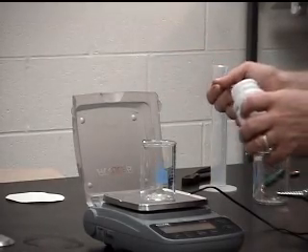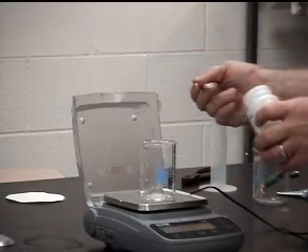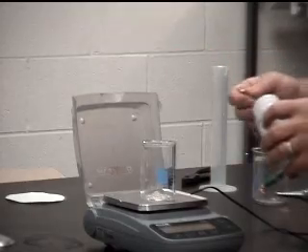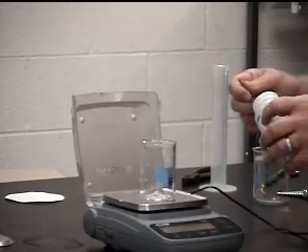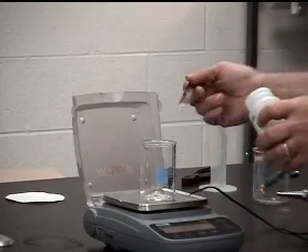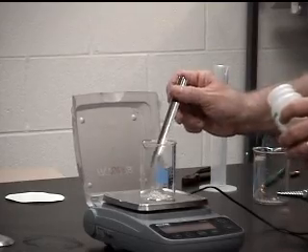And we'll see what happens with this, but we'll set it up the same way, with 100 milliliters of silver acetate solution in the beaker as before and the copper coil.